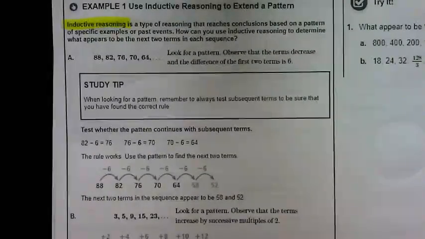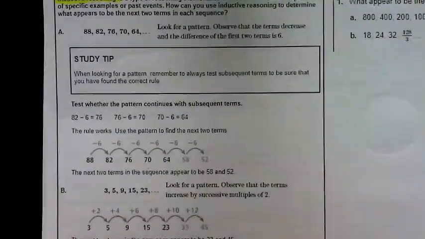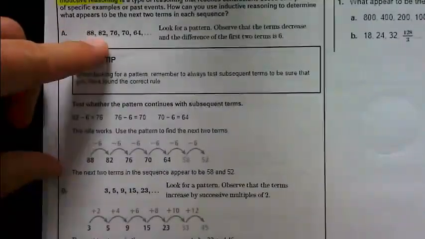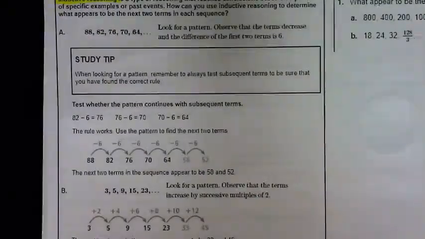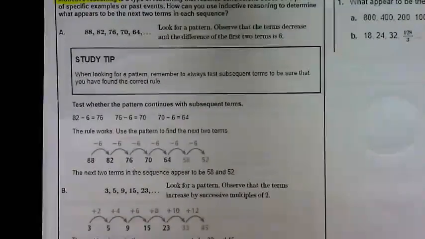So look at the pattern. Now, these two are already done for us. These are the examples from the book. And then there are some examples for you to try in just a moment. So looking at the numbers, look for a pattern. Observe that the terms decrease, and the difference of the first two terms is 6. So it goes down by 6. Then what happens again? It goes down by 6 again, and again, and again.